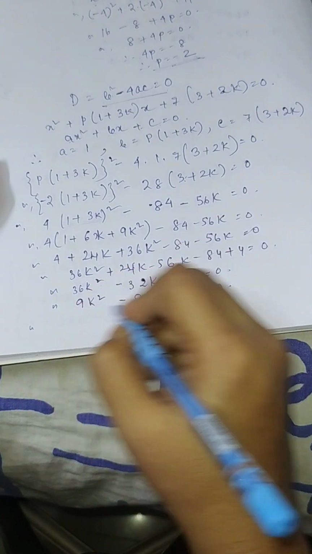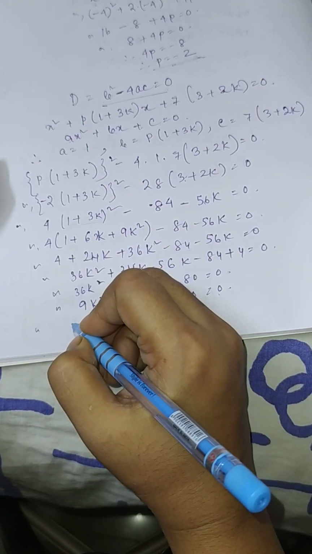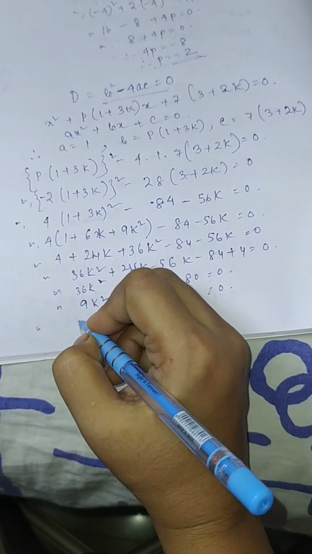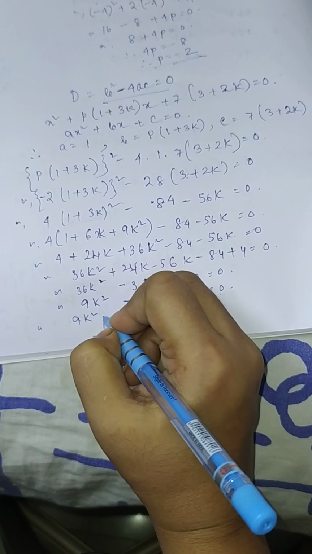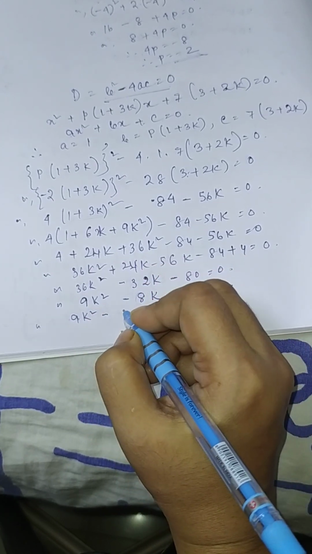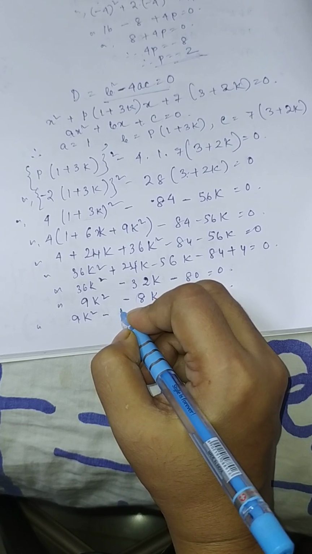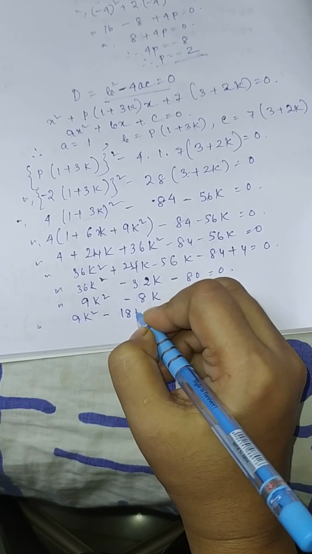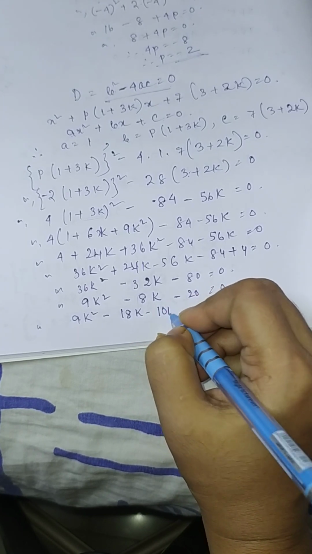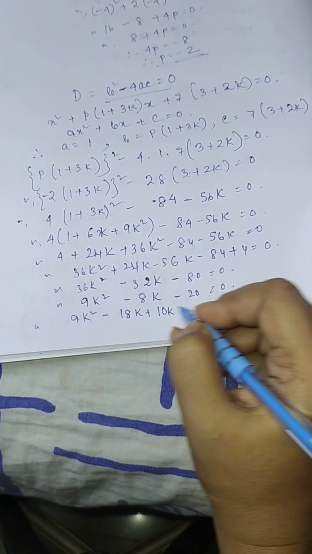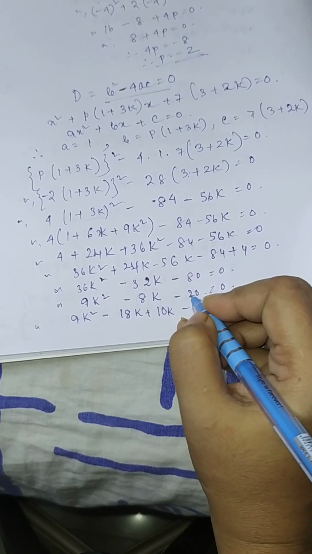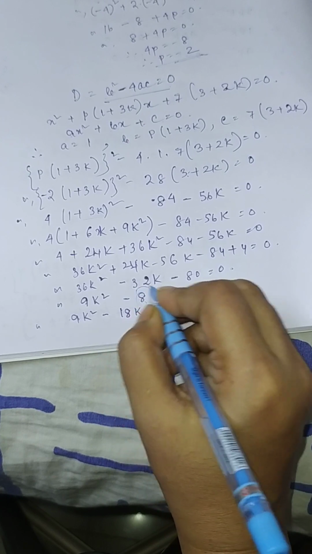Now if we factor it, I can dissociate it into 9k square minus 18k plus 10k minus 20 is equals to 0, because 9 into 20, that is 180, and by 180 I have to make 8k.